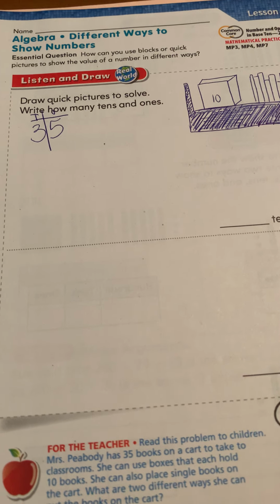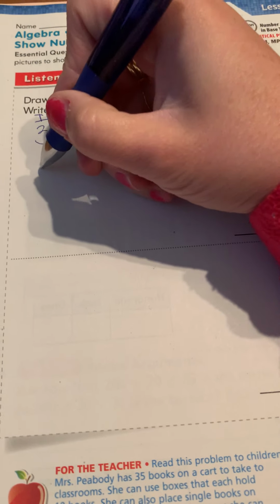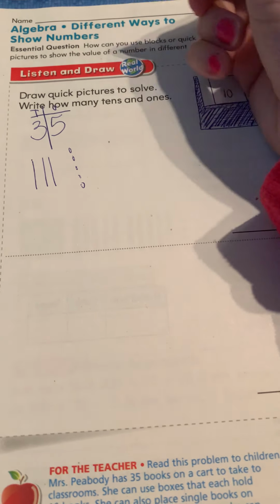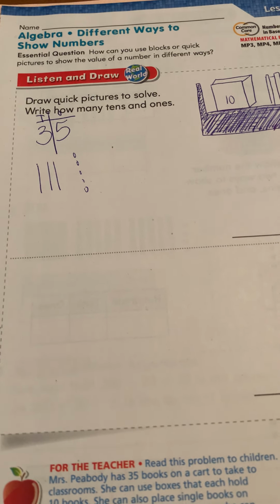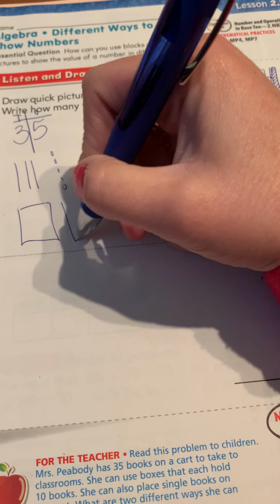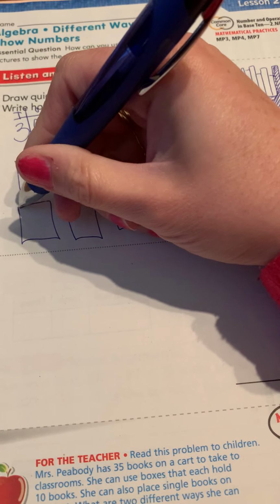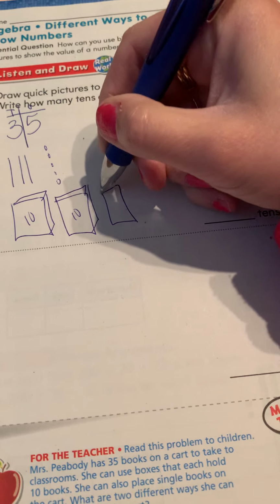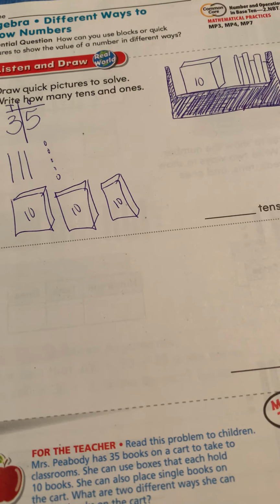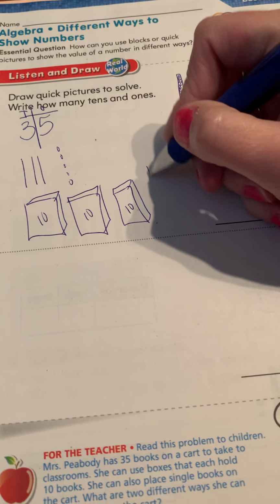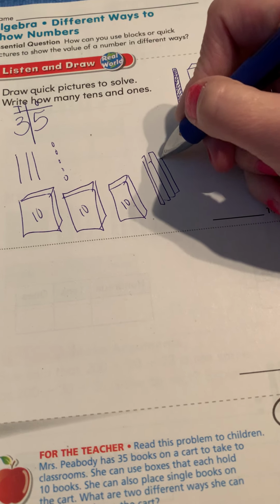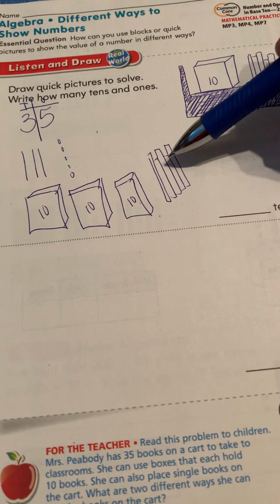So if the number is 35, that would be 3 10 sticks and 5 1s cubes, right? Another way of looking at that is 3 boxes of 10. Box of 10. 3 boxes of 10. And then 5 books that are just standing up on the shelf. That's what I'm trying to draw here. 5 books standing up on a shelf.